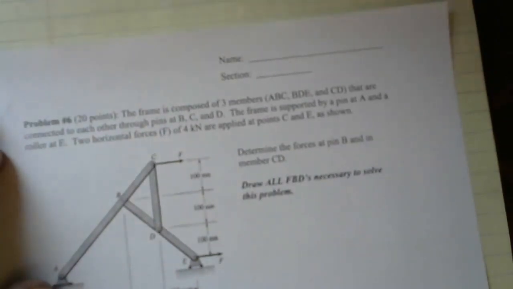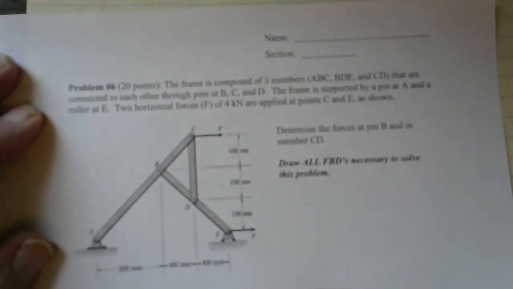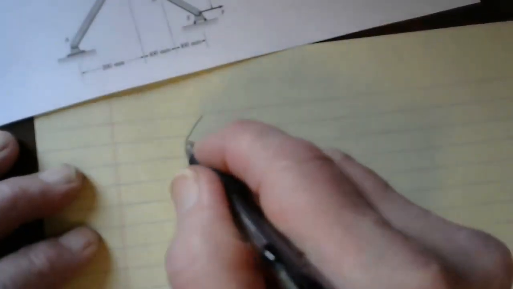Now the first thing to do, I think, always, or at least consider doing, is a free body diagram equilibrium analysis of the entire frame to get the support reactions, either all of them or some of them. I see here I have a pin at A and a roller at E, so I have 3 unknowns, AX, AY, and EY. So I know by doing equilibrium analysis of the entire frame, I'm going to get all 3 of the support reactions.